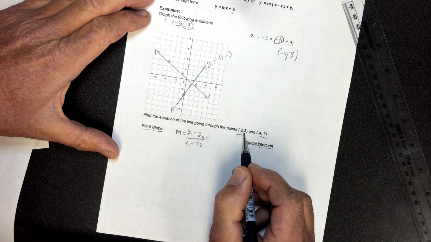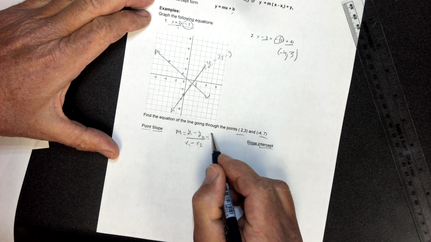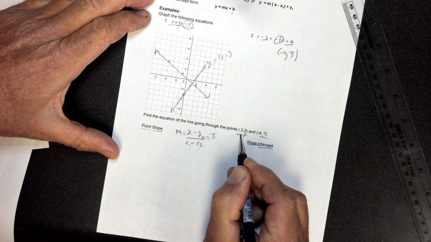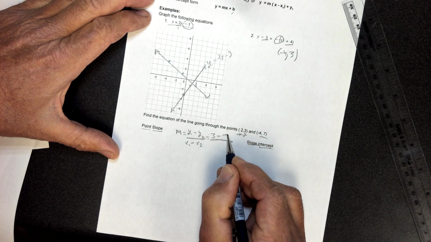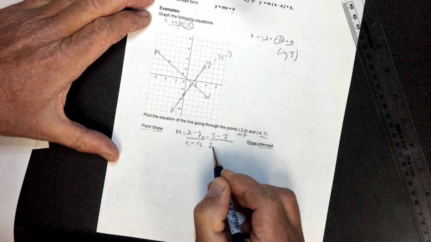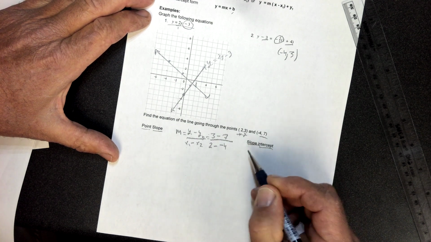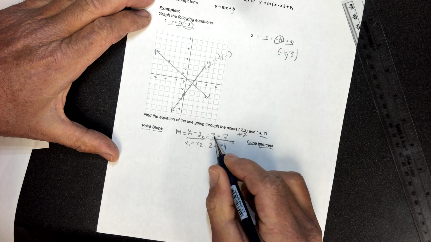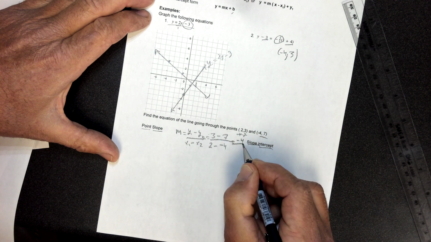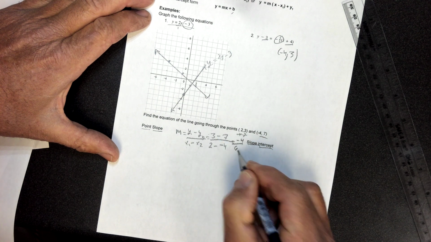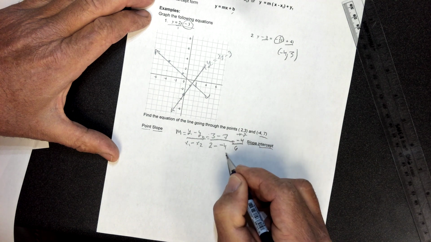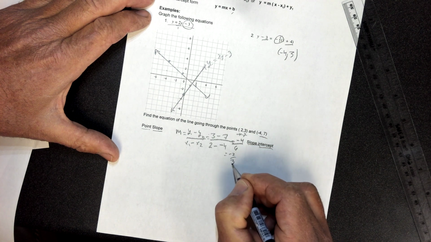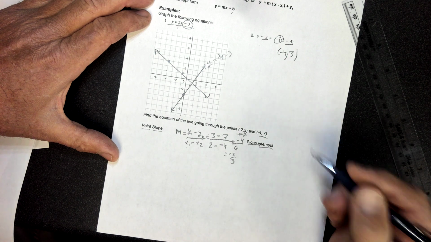So in this case, I'll do 3, which is the y-coordinate here, minus 7 over 2 minus -4, which will equal -4 over +6, which is -2/3, because we always want to reduce our fractions.